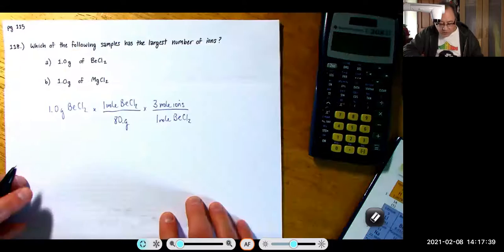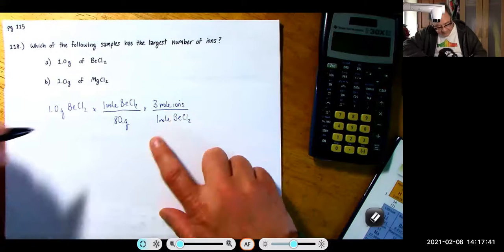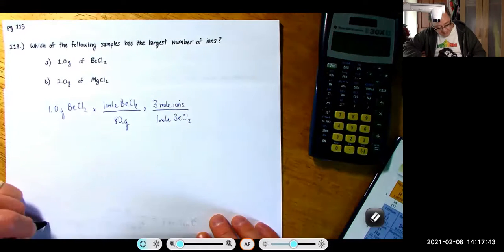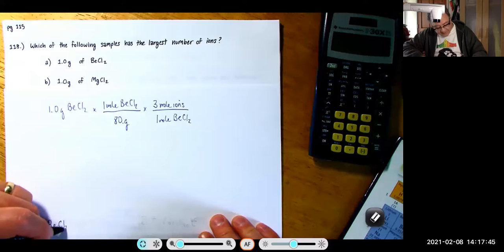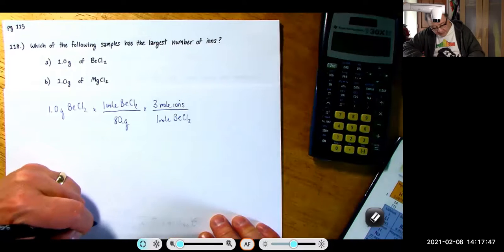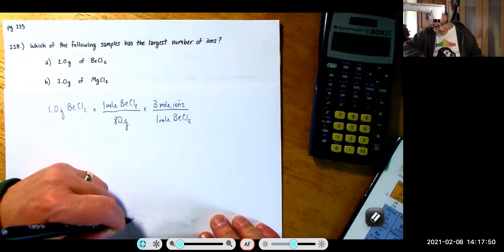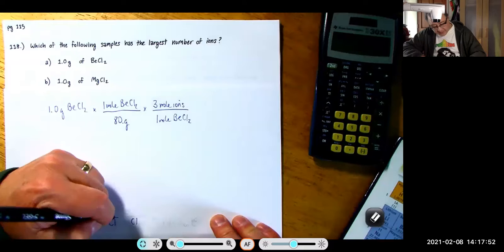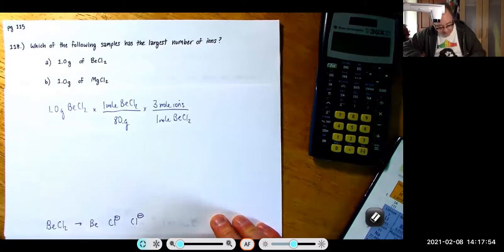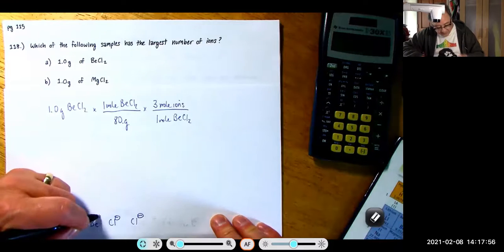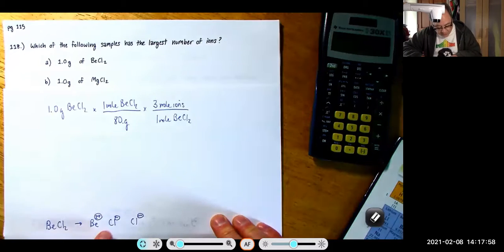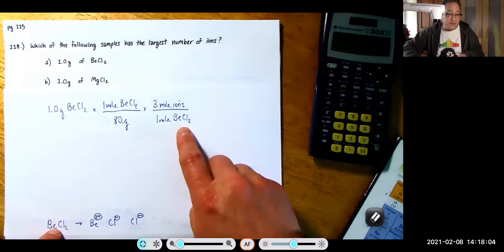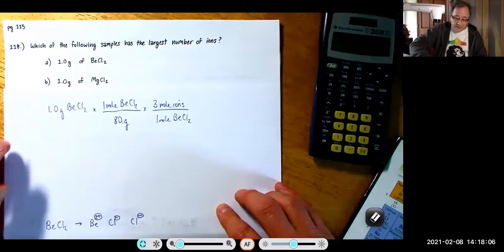Now, how in the world do I know that? And the answer is, I'm going to put this down here. Beryllium chloride is made out of 1 beryllium and 2 chlorines. The chlorines are -1 because of where they are on the periodic table, and the beryllium must be a +2. So I've got 1, 2, 3 ions for one of these, or 3 mole of ions for 1 mole of that. And that's where that comes from. Any questions about where that comes from?